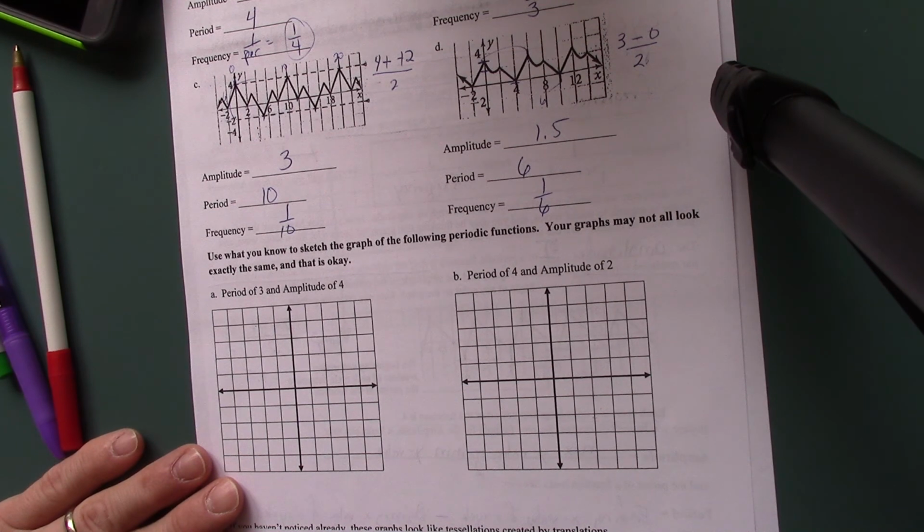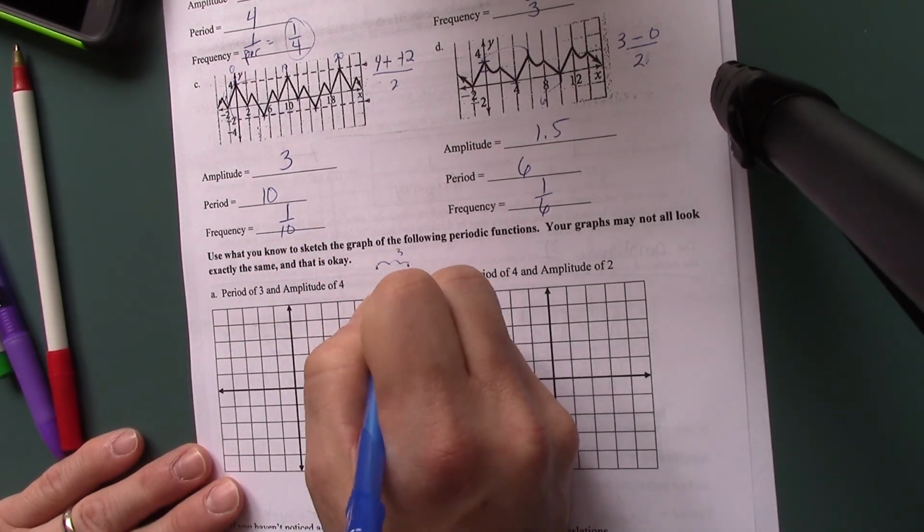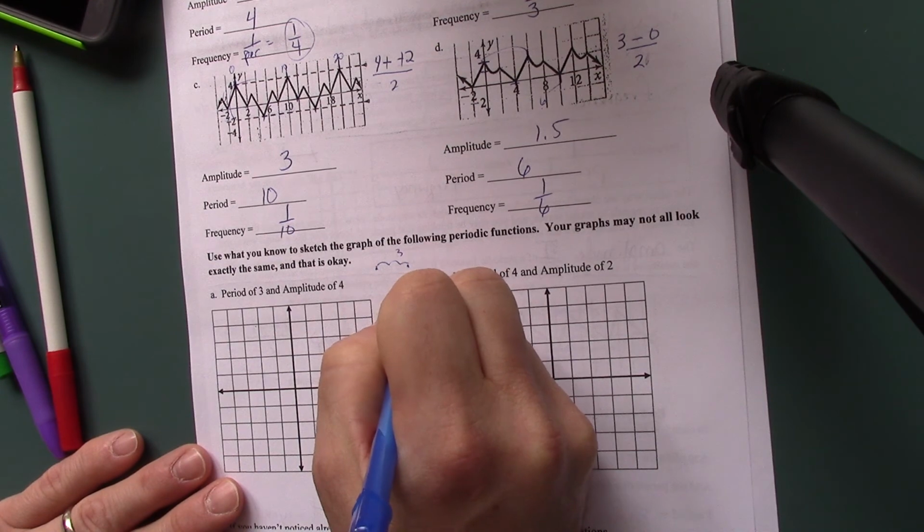And this is where some of you could get really creative. But there's a couple of things I need you to recognize. The first thing is that if it has a period of 3, that means from top to top it must be a distance of 3. And from bottom to bottom it must be a distance of 3.